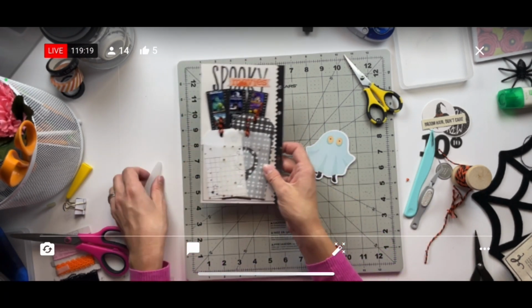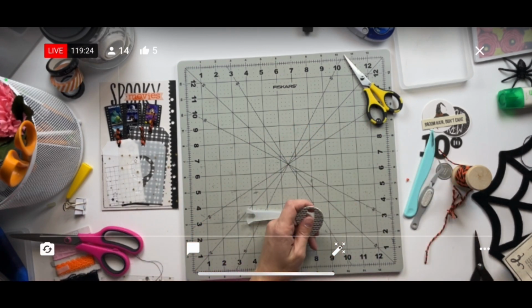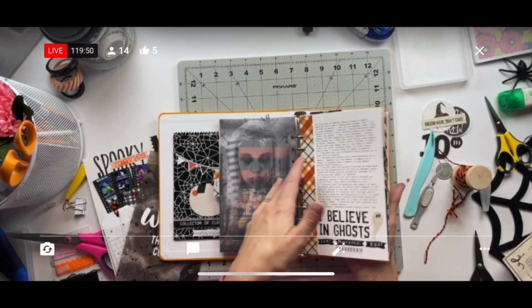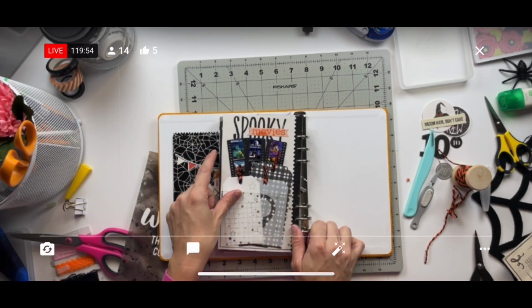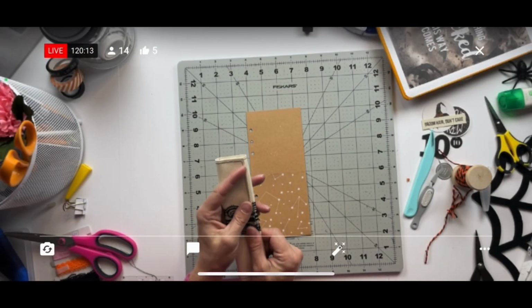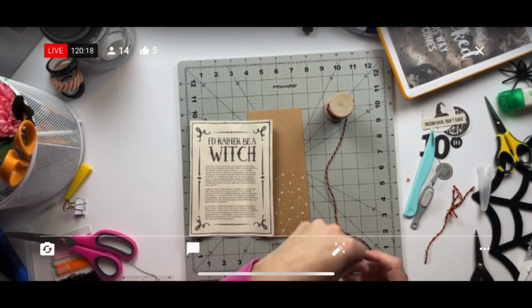It's also kind of nice to have that used up since I've been carrying it around for 3 years now since we did that week in the life. So, it all works out in the end. I'm going to put this one in the album here so you can see how that's going to look. Also, the Something Wicked This Way Comes vellum piece.